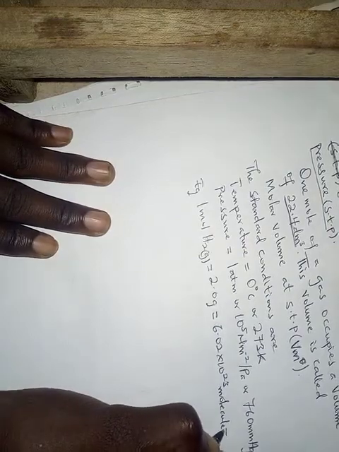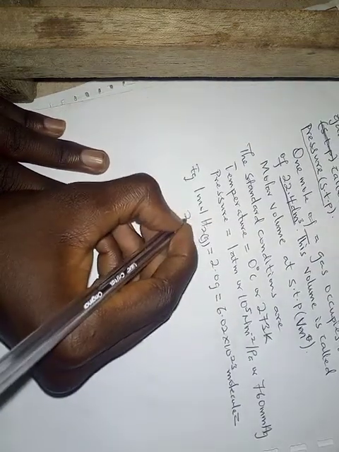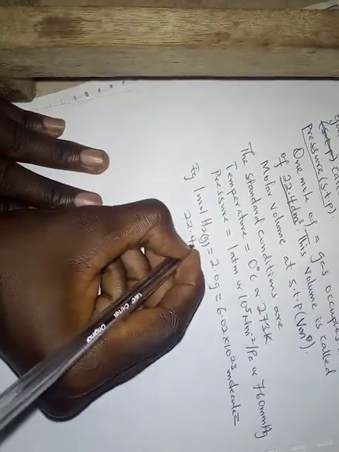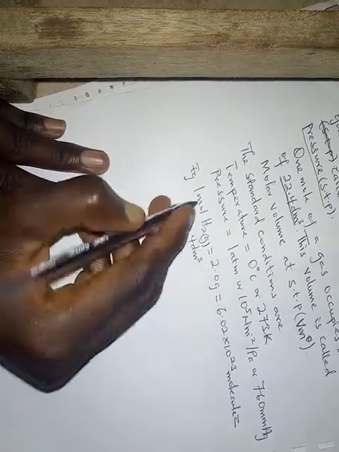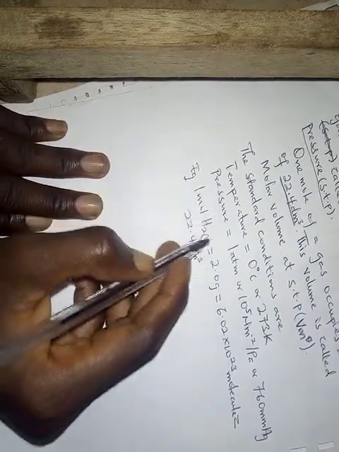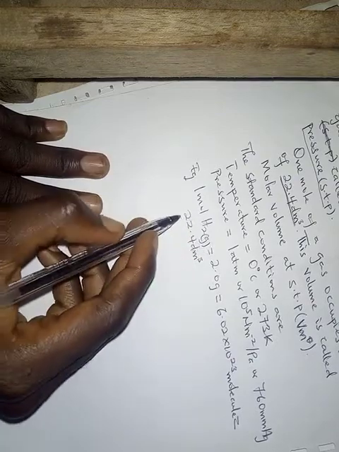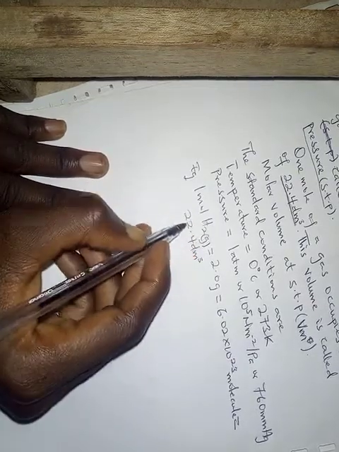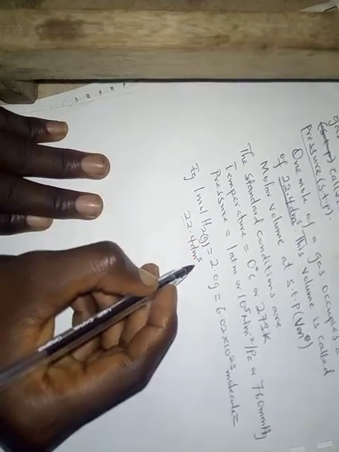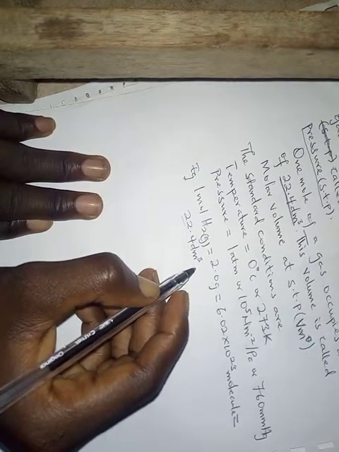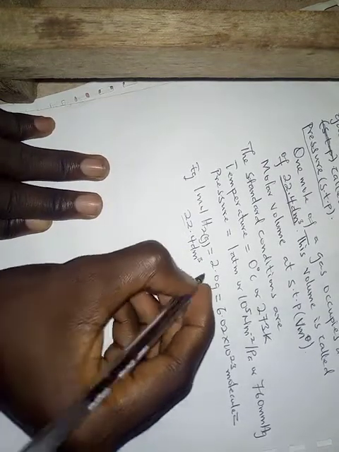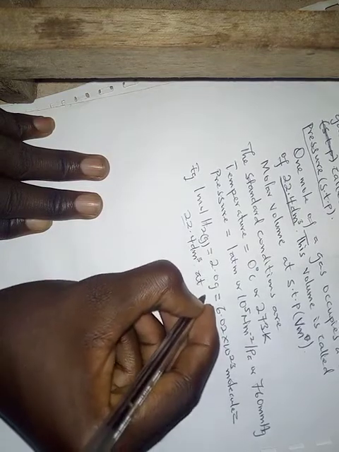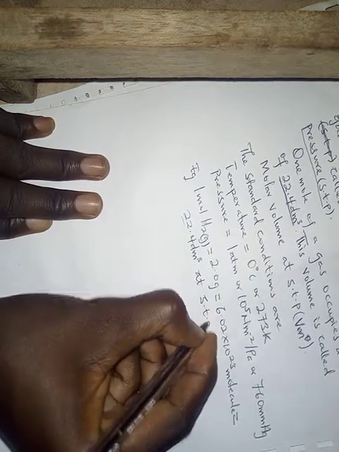This is also equal to 22.4 decimeter cube, because every 1 mole of a gas gives you 22.4 dm cube at standard temperature and pressure, so at STP.